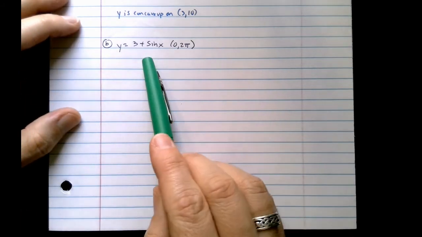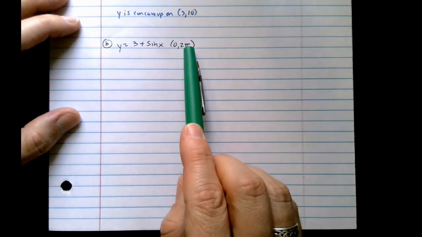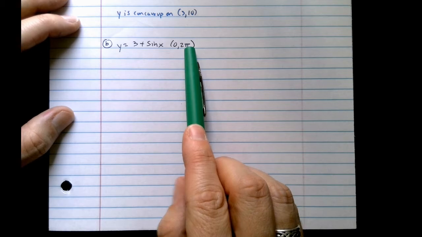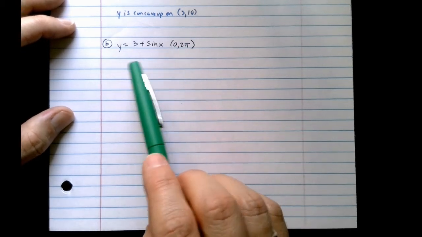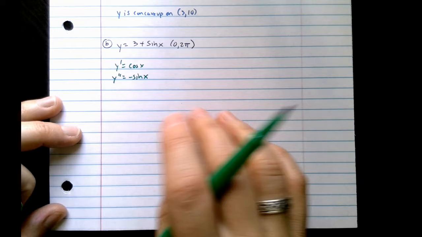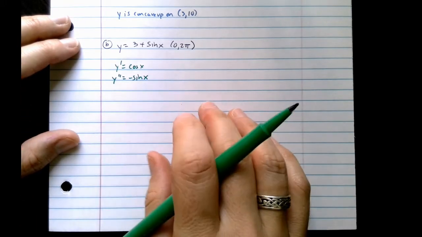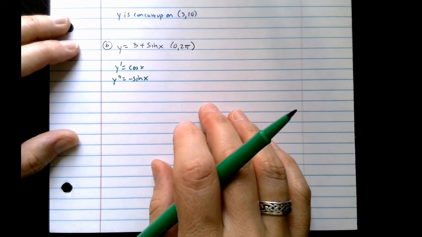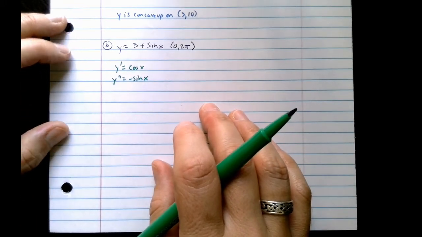So again, we're trying to find the concavity of this function on this particular interval. Is it concave up? Is it concave down? And we're going to use the second derivative to do that. So step 1, find the second derivative. Step 2, let's graph our second derivative, because what we want to know is look and see when is it positive, when is it negative.